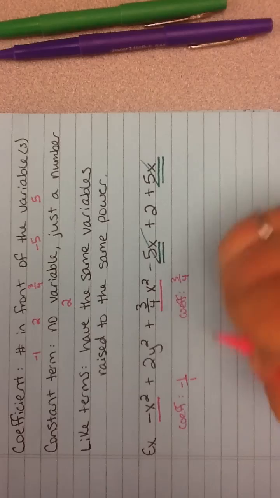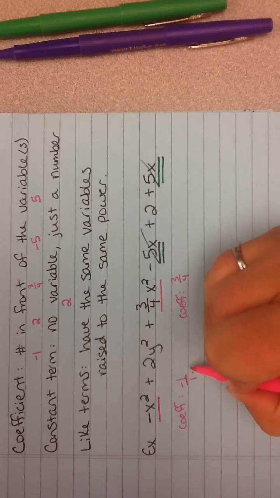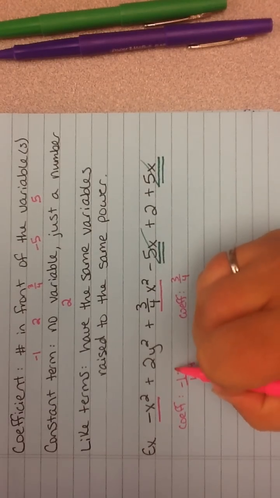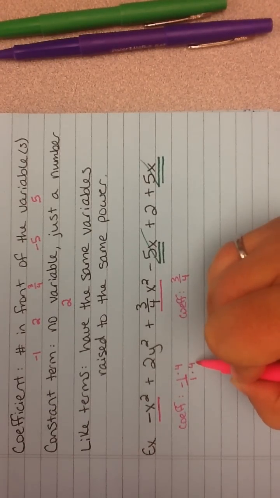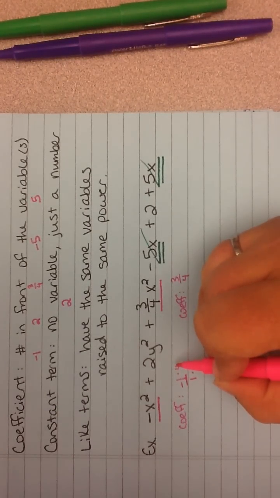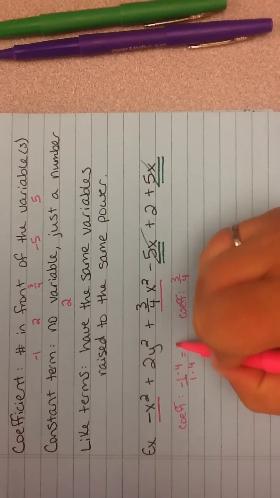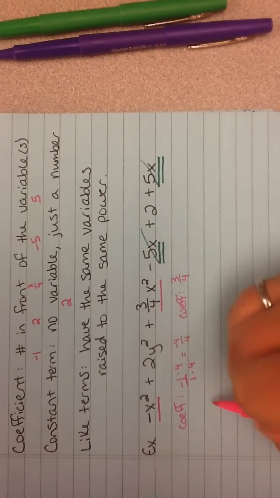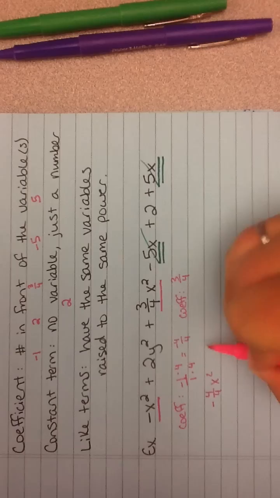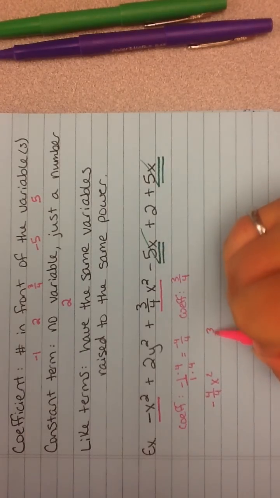And to make it have the same denominator, I need the denominator to be 4. So what do I multiply 1 by to get 4? And remember, anything you do to the denominator, you must do to the numerator also. So this would make this negative 4 divided by 4. So this will now change to negative 4/4 x squared, and this will change to 3/4 x squared.